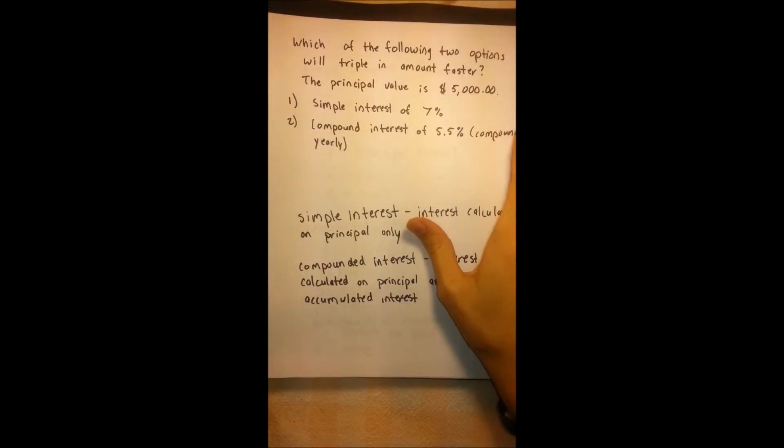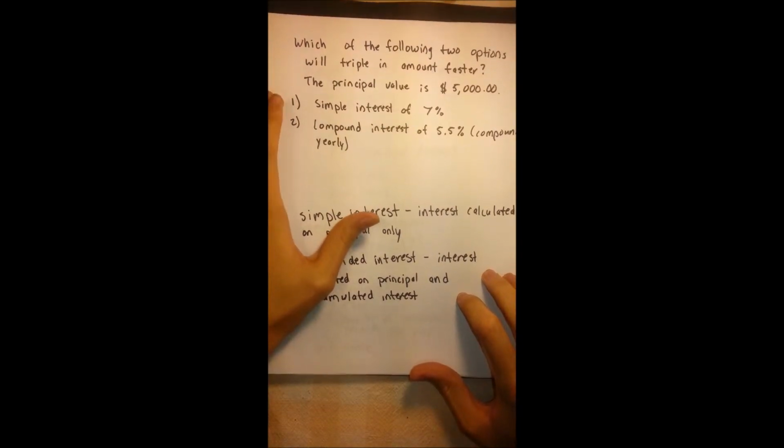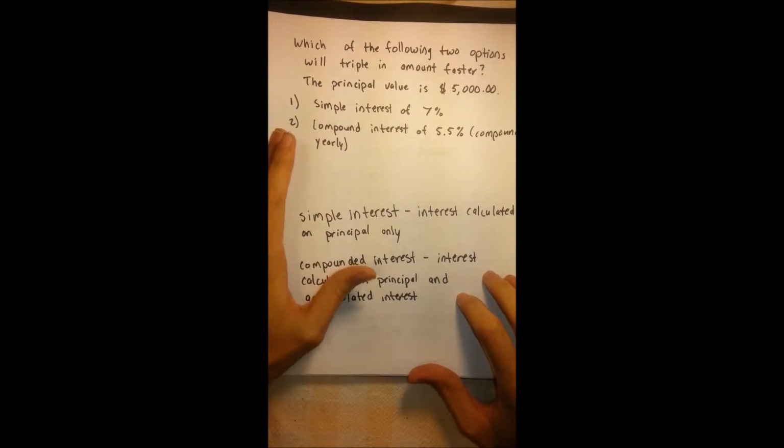Hi, my name is Alan Camou, and we're going to be doing a problem on three different types of interest: simple, compounded, and real interest rates. So the problem statement says, which of the following two options will triple in amount faster.